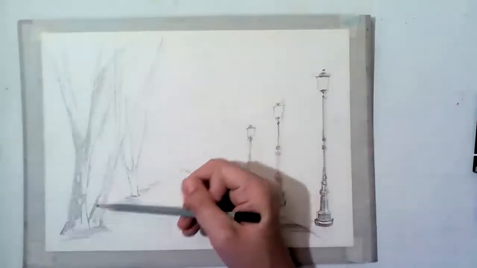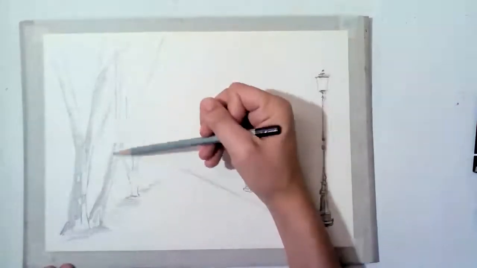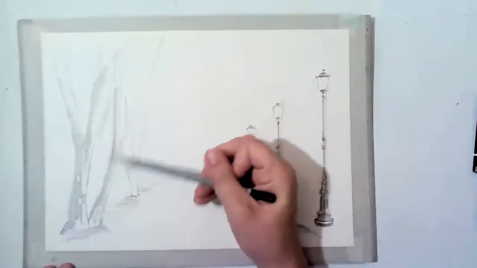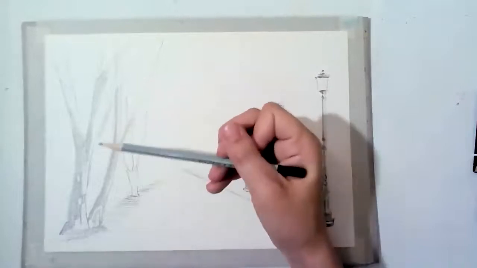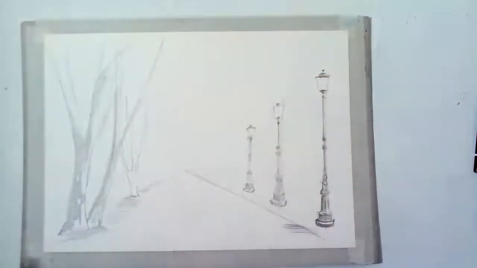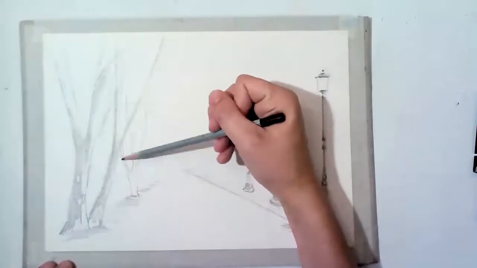So if in this moment you see, okay, the trees look very dark, then you just cover them, and this covering is not perfect yet. It's more just to decide where are the shadows, where are the lights.